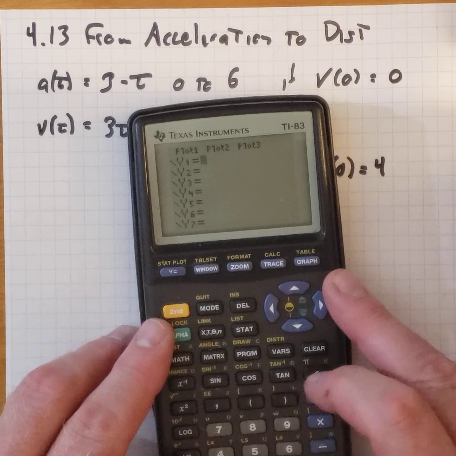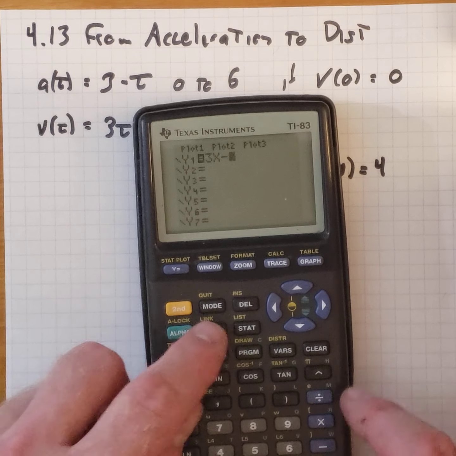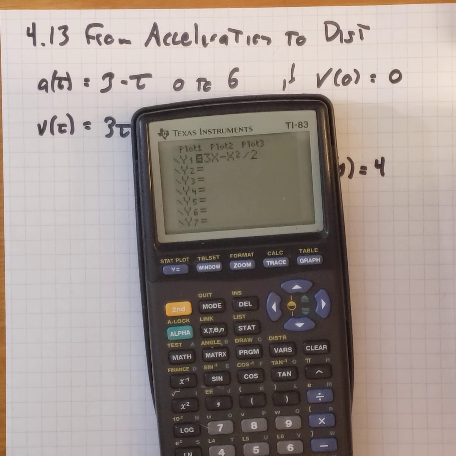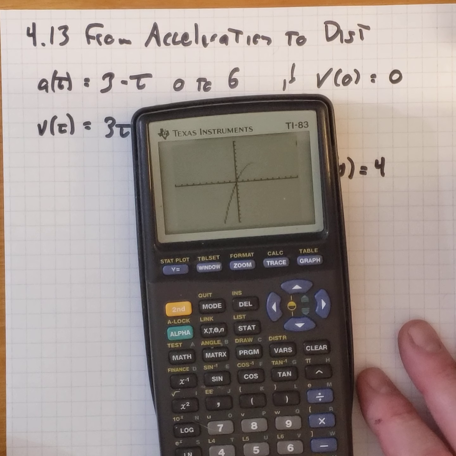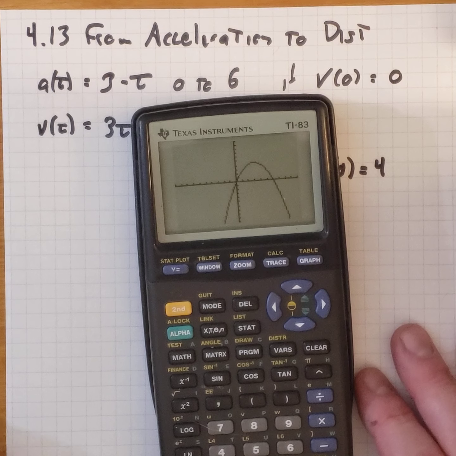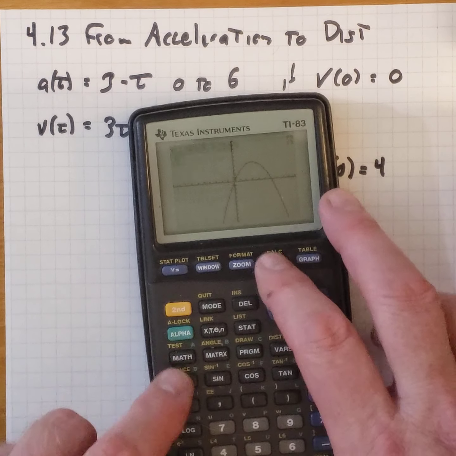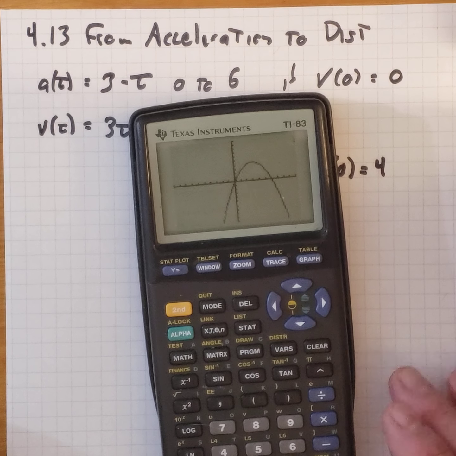So we put this in our calculator, 3t minus t squared divided by 2. Graph that. And our second calc 7 from 0 to 6.